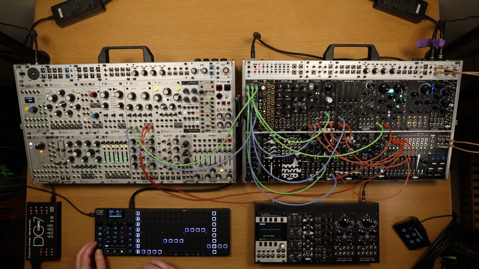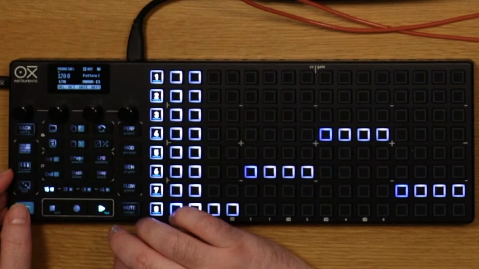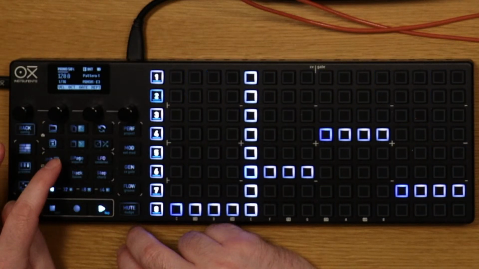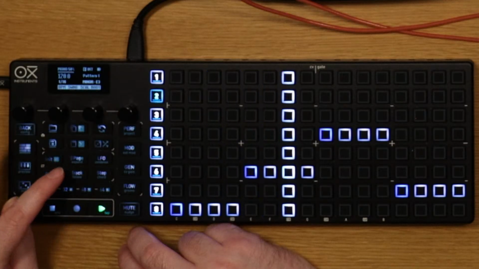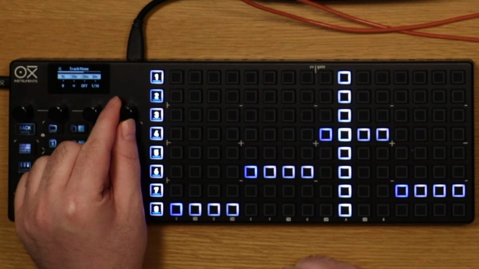This is definitely too fast though, so what I'm going to do is, over on the OXI One, go into the, which menu is it? I think it's the track menu. Yeah, so if I press track, I can change the division.